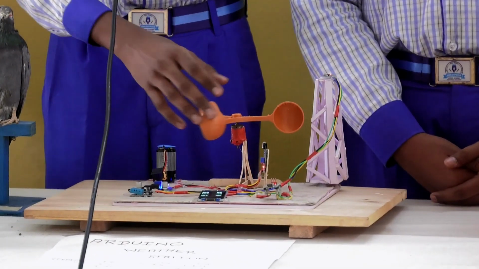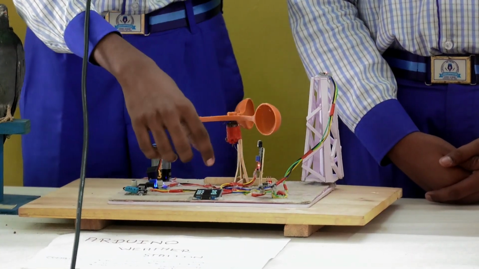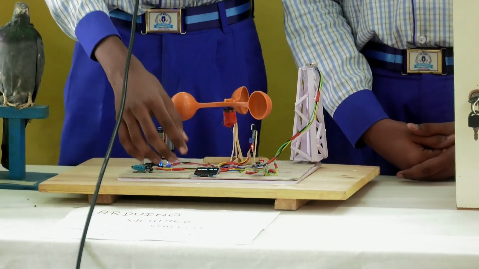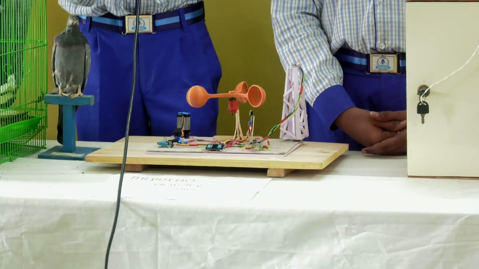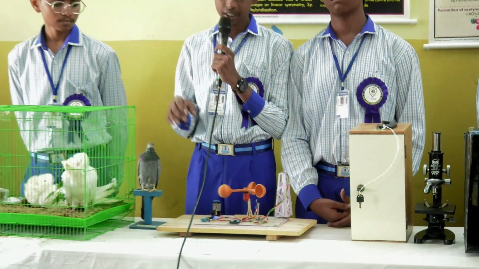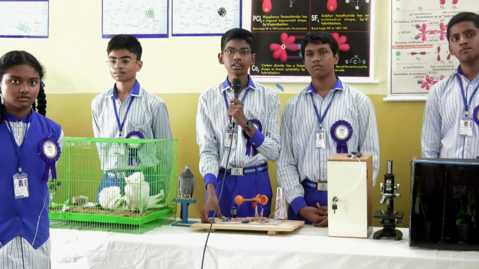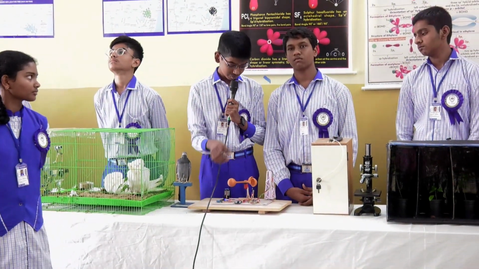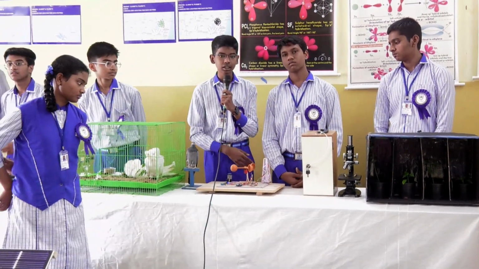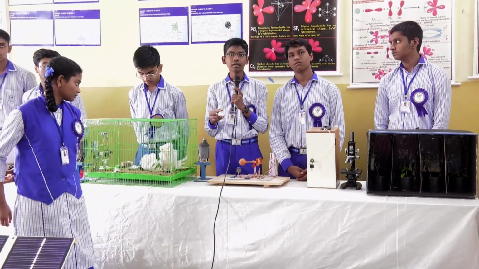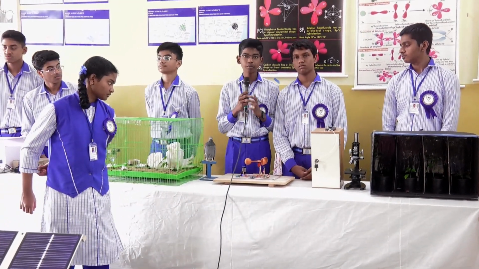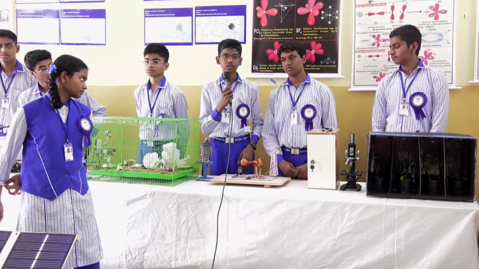First, the IR sensor will detect the wind speed, and the LED display receives the information and shows viewers the wind speed in that particular place. The DHT11 sensor detects the temperature and humidity, and the MPU 6050 sensor detects where the landslide will occur. It detects the coordinates of the place where the landslide will occur. Now my friend Balakrishnan will explain the uses of this.